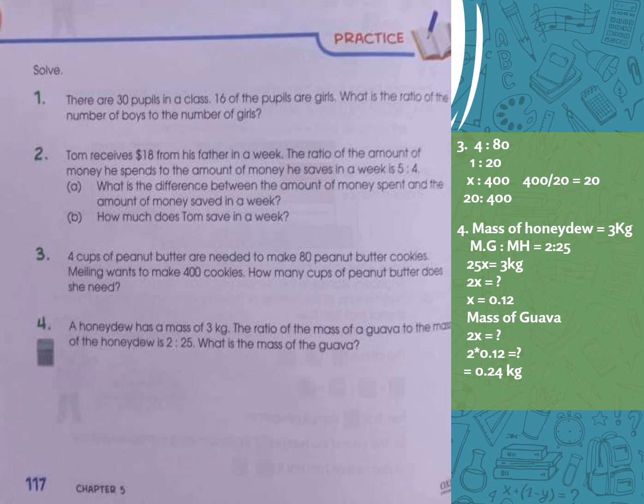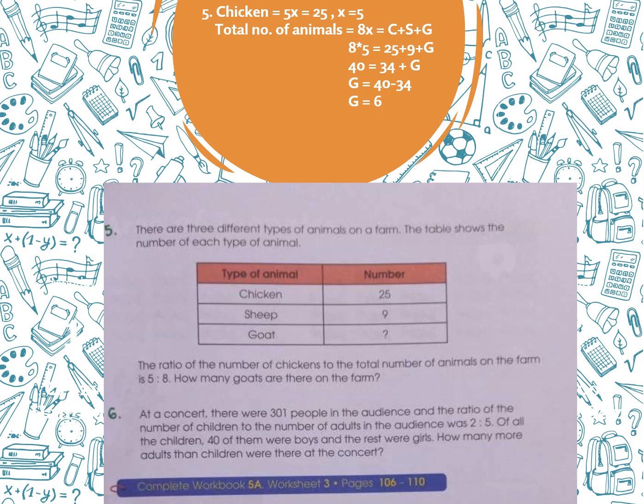So 1 unit is equal to 0.12. 3 divided by 25 is equal to 0.12. Now we know the mass of guava is represented by 2 units. So if 1 unit is 0.12, then 2 units is equal to 2 multiplied by 0.12 and is equal to 0.24 kg.